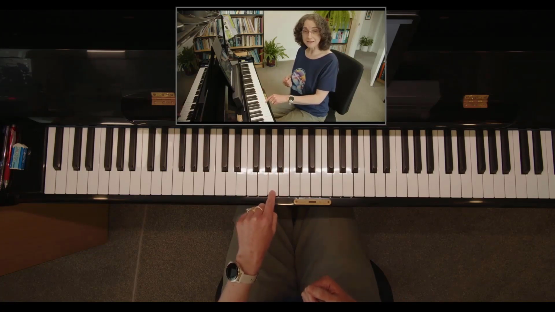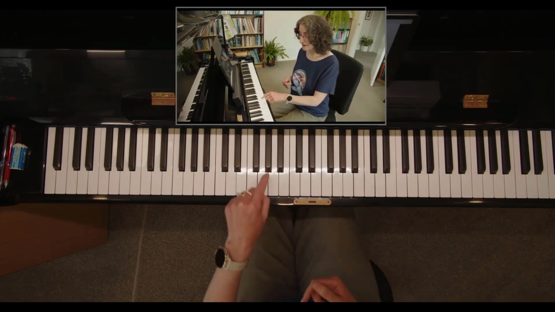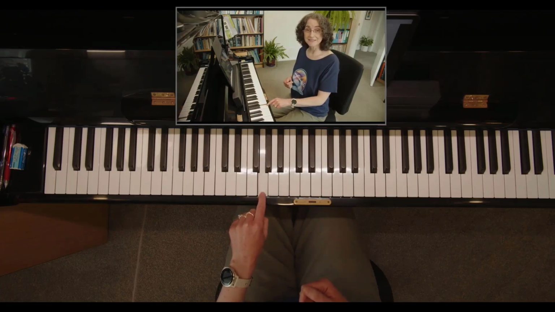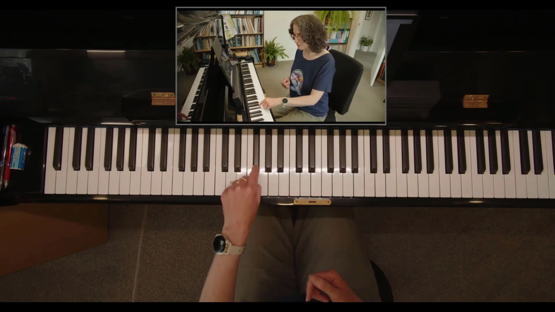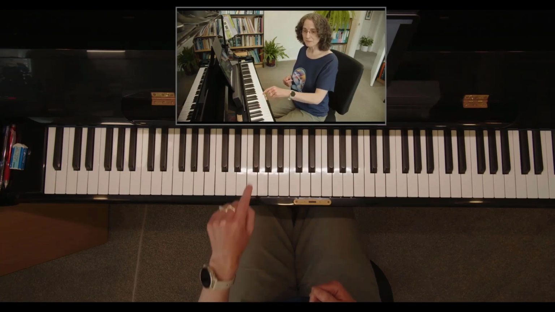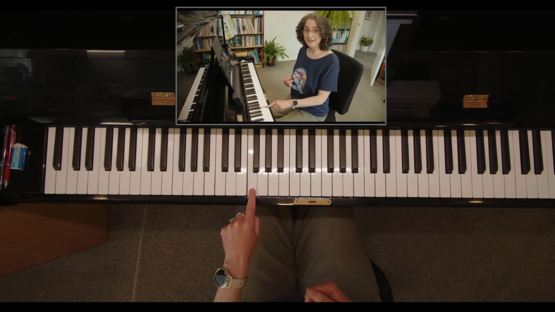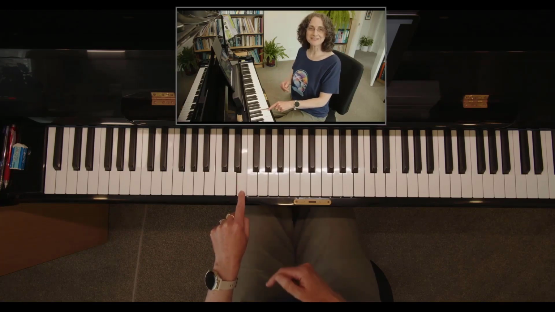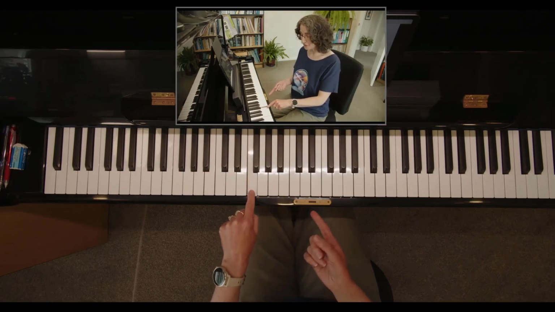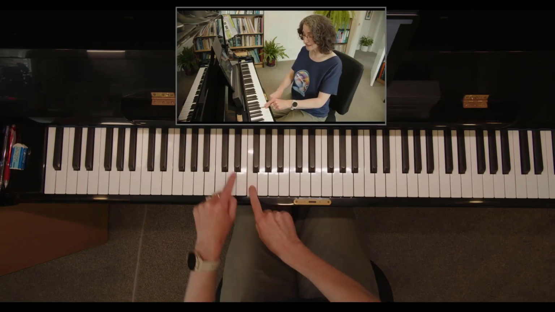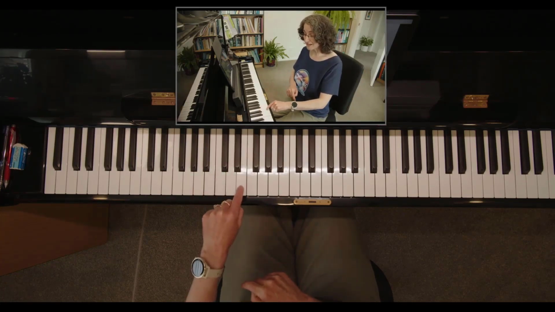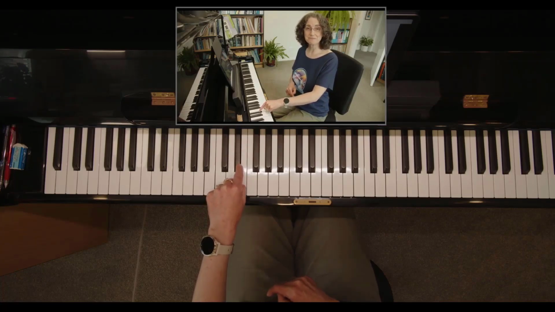If we go A down to A flat, G down to G flat, and let's check out what happens with F and F flat. There you go. It's another white key. So F, F flat. And if we did this to that one, that's actually E flat.